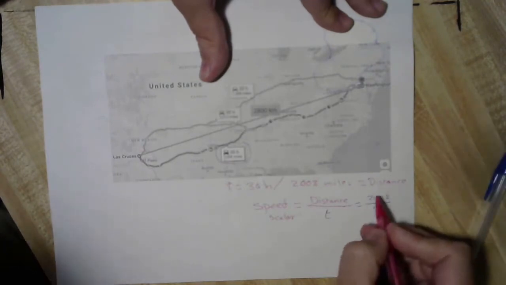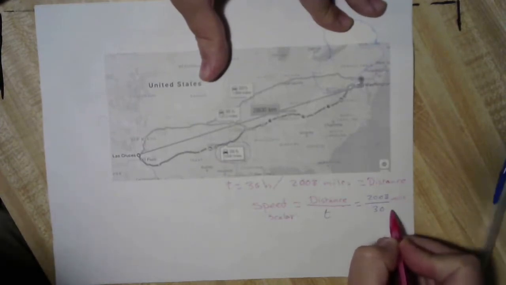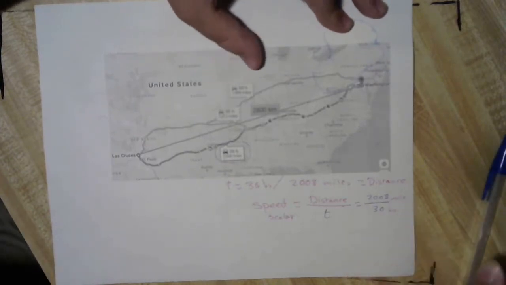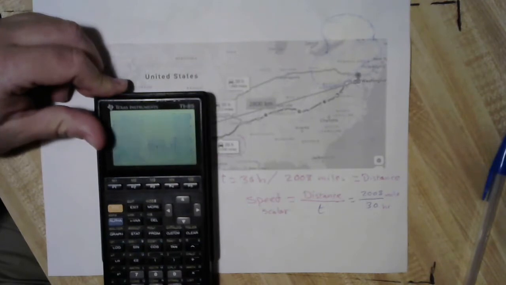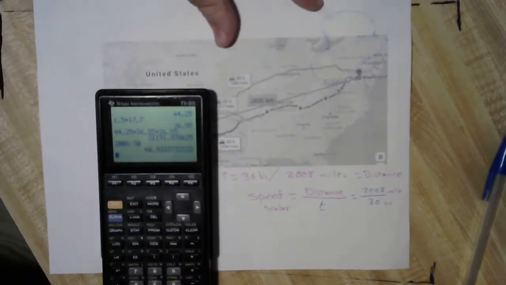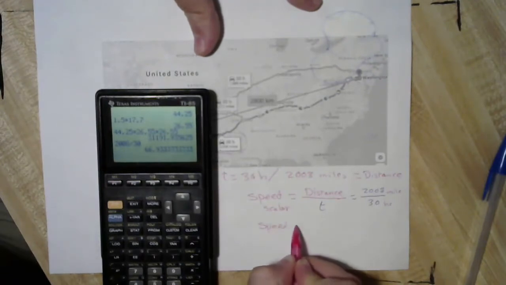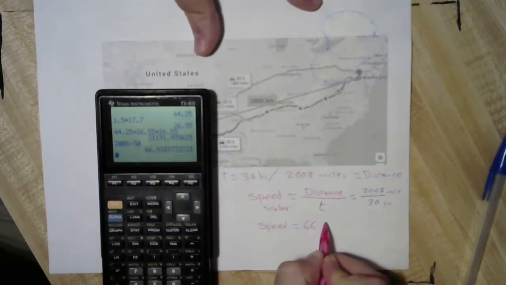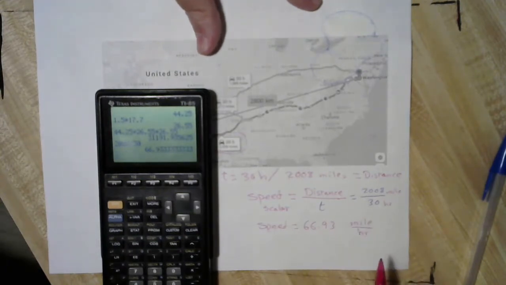The units of the distance is miles, and the units of the time is hours. So I can calculate it. 2008 divided by 30. So the speed on this path is equal to 66.93 miles per hour.